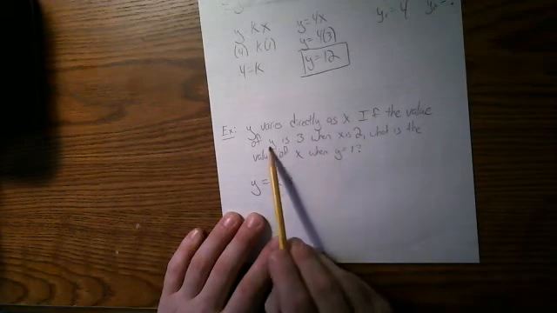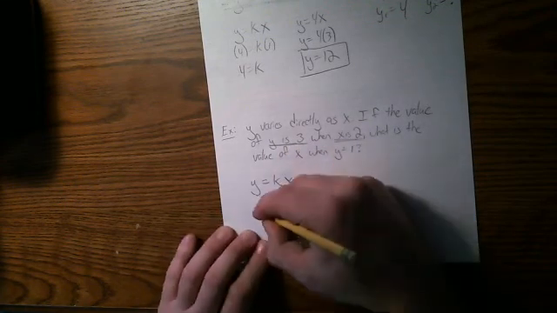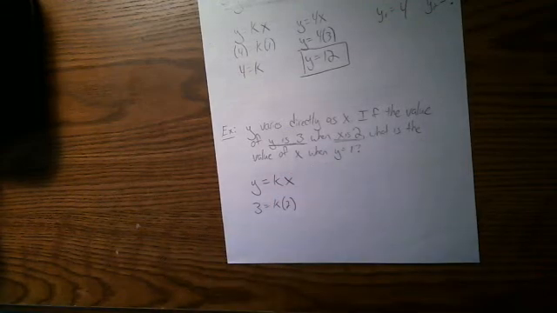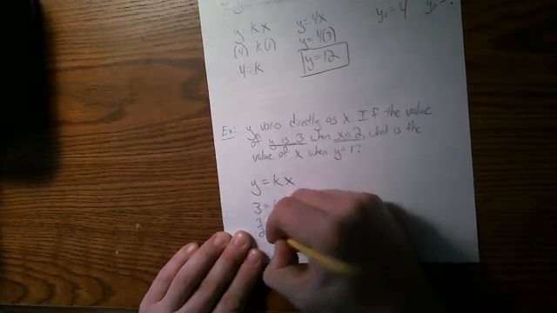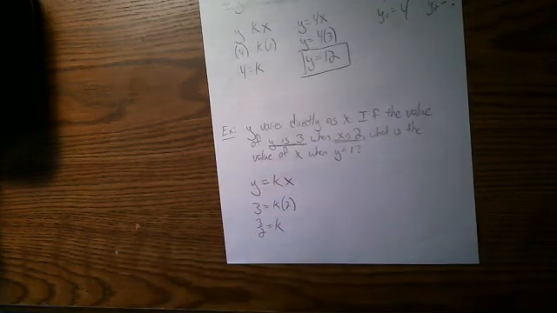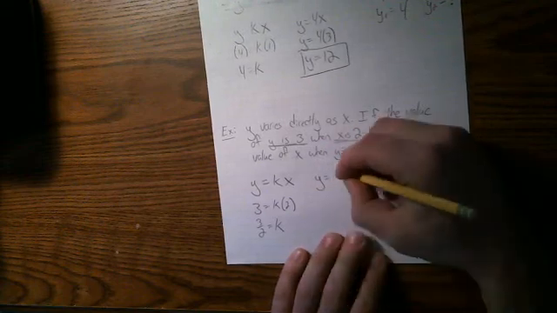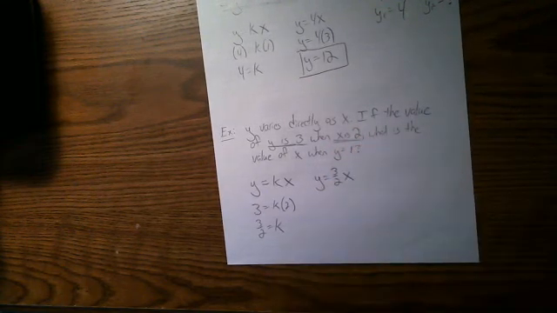The first condition, y is 3, x is 2. 3 equals k times 2. Solve for k. So now we know k equals 3 over 2. So we don't have to be so ambiguous about our formula. We could say y equals, I know k is 3 over 2, times some value x.